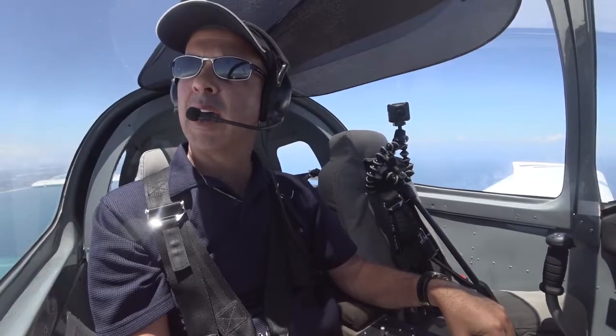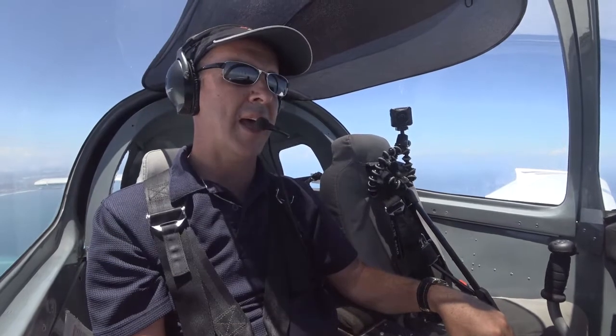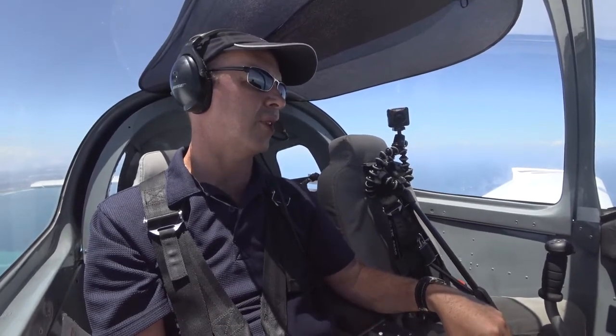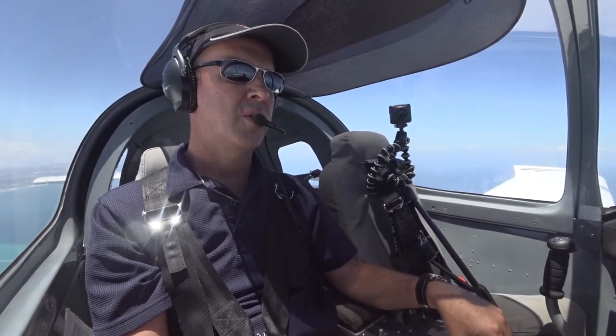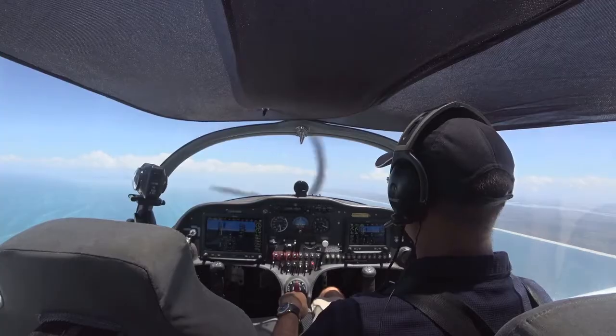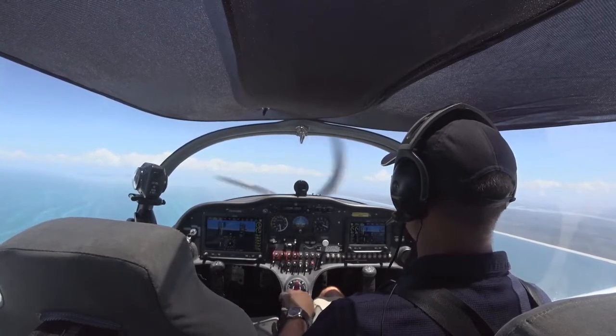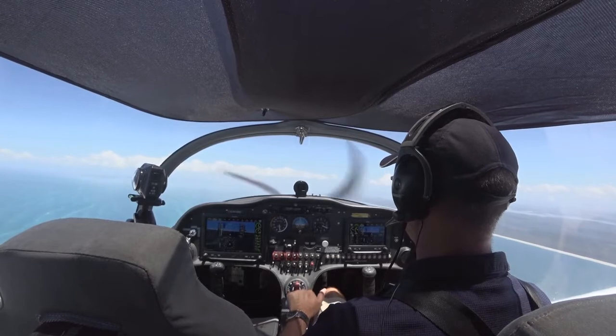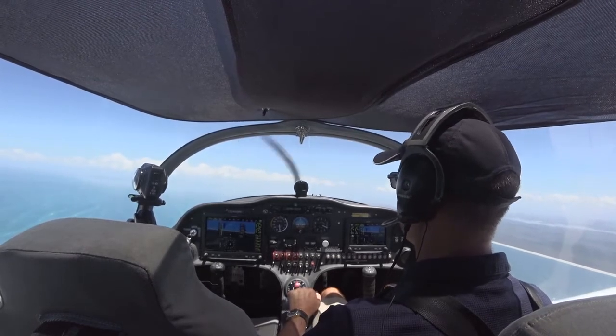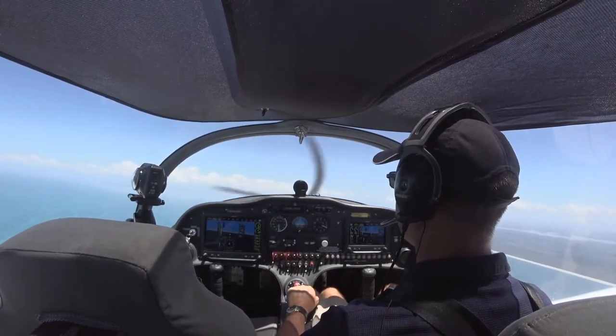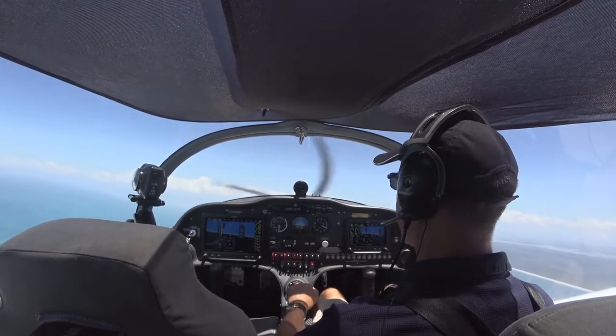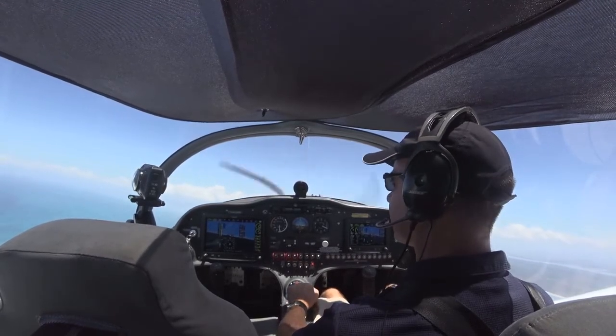Okay, we're now going to look at the effect that the propeller and power has on the aircraft. So I'm looking at the aircraft flying level now. I'll take my hand off the controls. I want your eyes forward on the horizon. When I apply power now, I want you to notice what's happening to the nose of the aircraft.